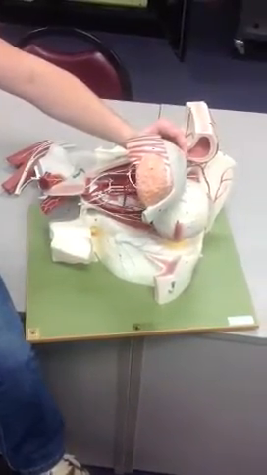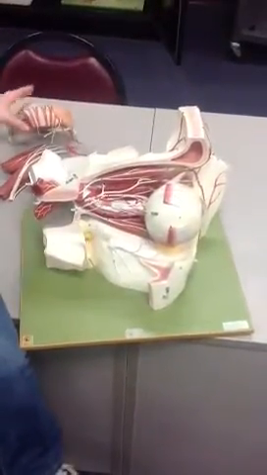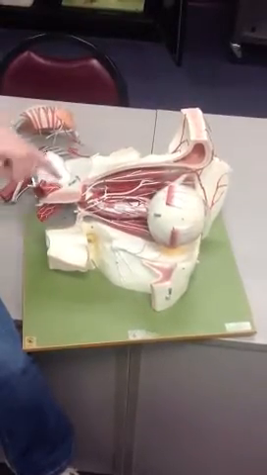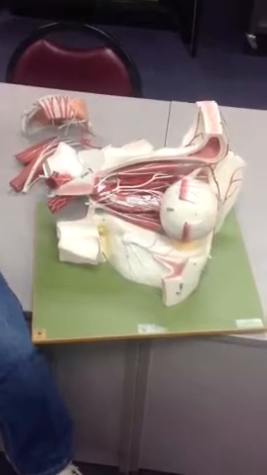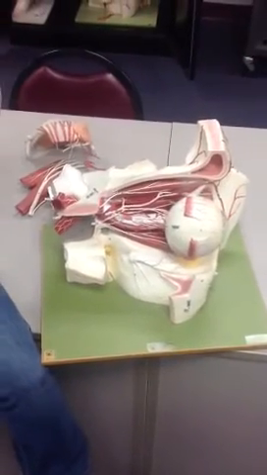So we have a lot of stuff in the orbit. Don't forget about this big white tube. That's the optic nerve. So optic nerve is the big white tube there. You should take that. Tag the optic nerve? Okay, maybe I will. Questions on orbit?